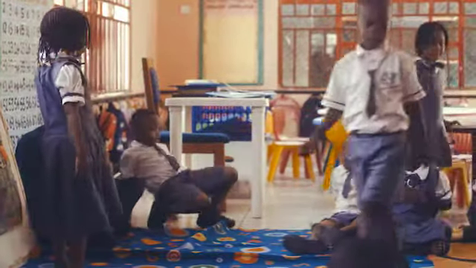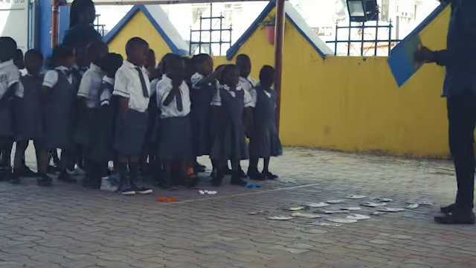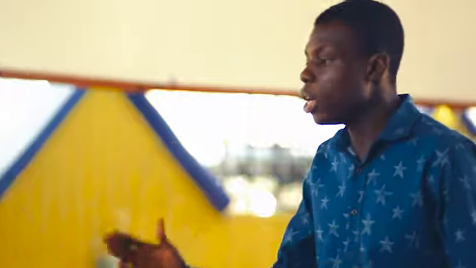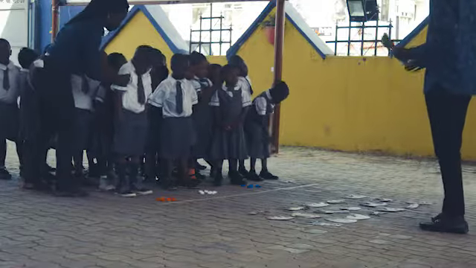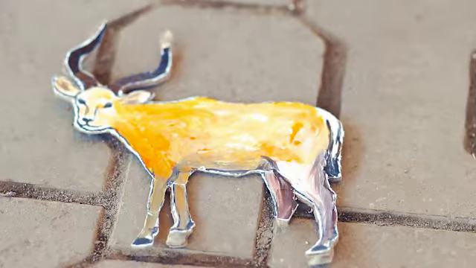Yes, Kofi, you can move. Remember we learned about animals in class, right? Yes. Very good. We are going to play a very simple game here. Do you want to have fun? Yeah. You are going to take turns to throw these bottle tops at these pictures of animals. Then you pretend to walk like the animal or sound like the animal.